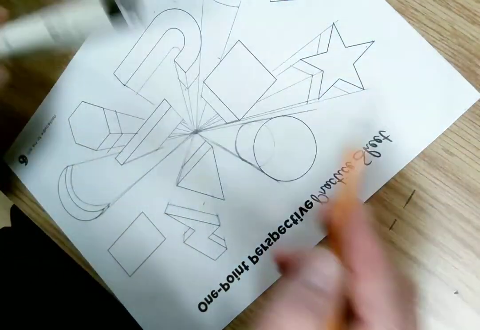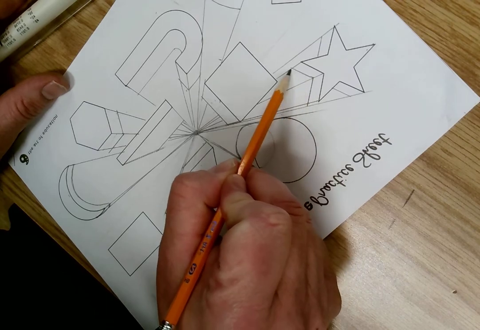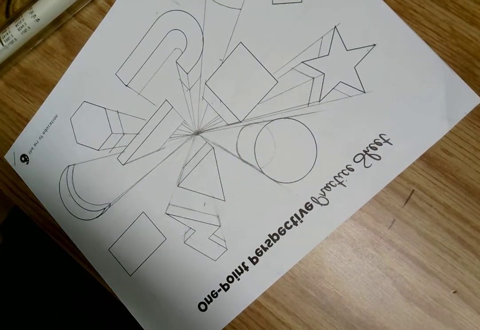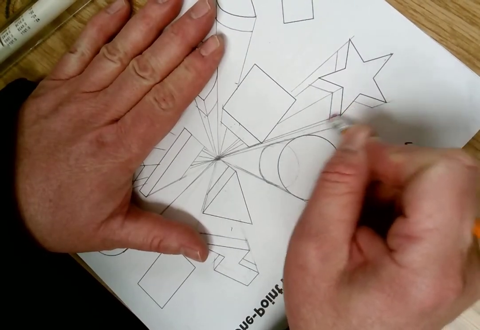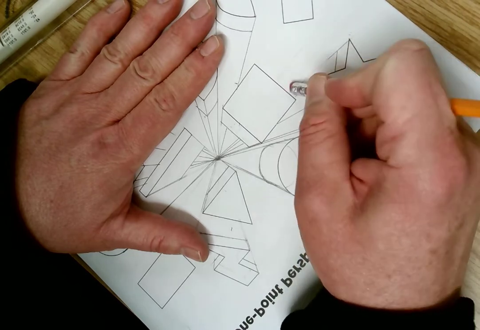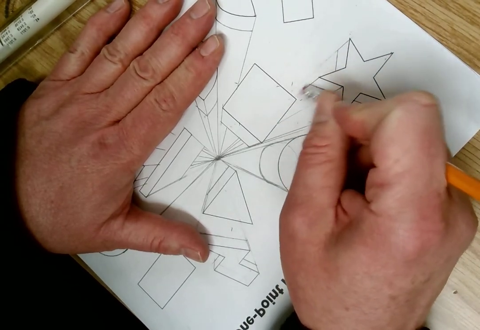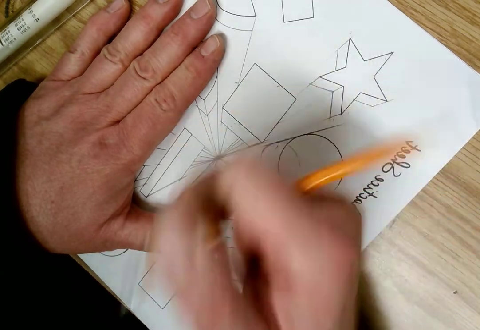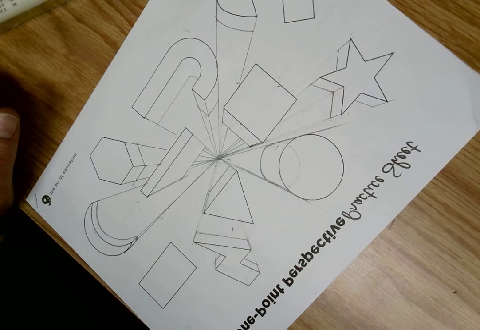Making sure those lines line up. Notice again, where this line was, I go to that line because they will meet. Now, if I start to lighten up or remove my orthogonals, I now have a three-dimensional star. I've given the illusion of three-dimensionality on a two-dimensional surface.